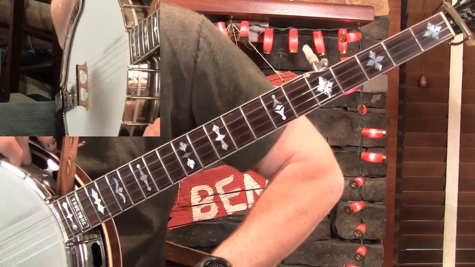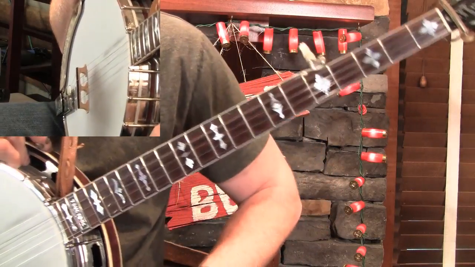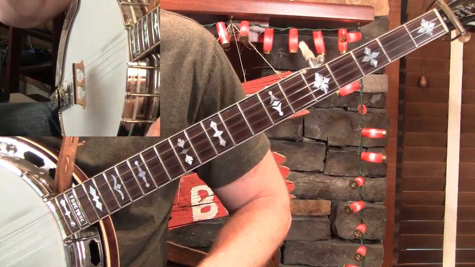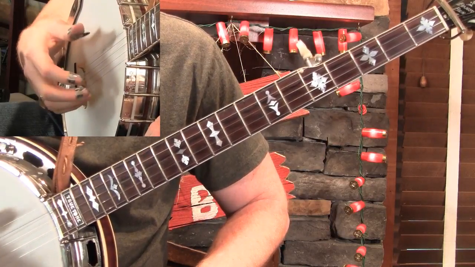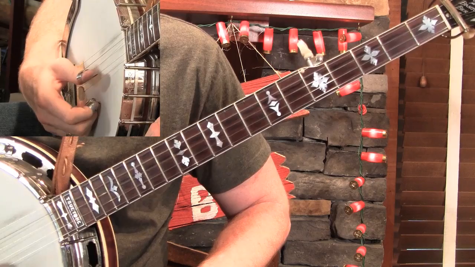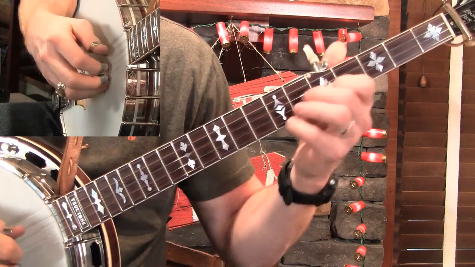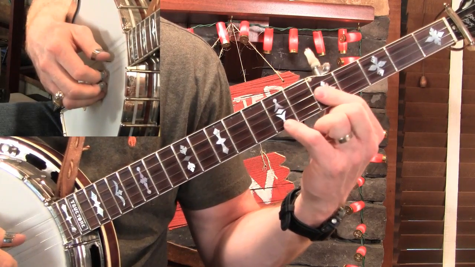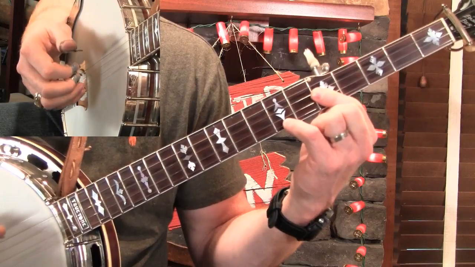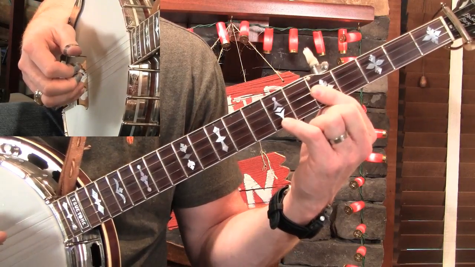Hey y'all, let's learn Cattle in the Cane on the banjo. What makes this one unique is that we're going to be playing with no capo and standard open G tuning, but the song is in A, at least the A parts are, and then the B parts go to A minor. So that's going to present a couple hurdles that we're going to have to talk and think about.